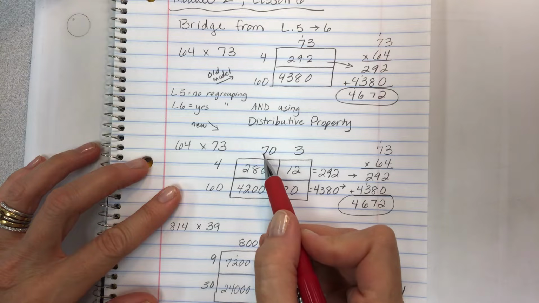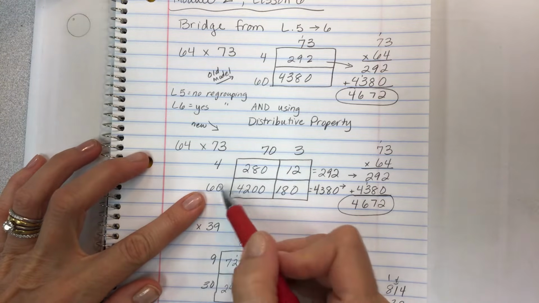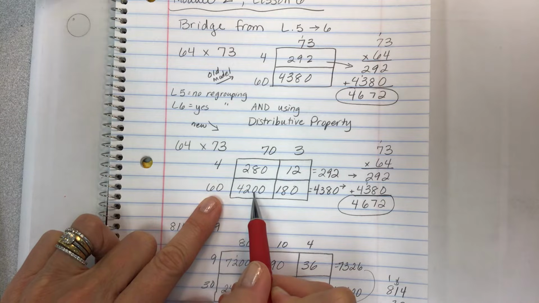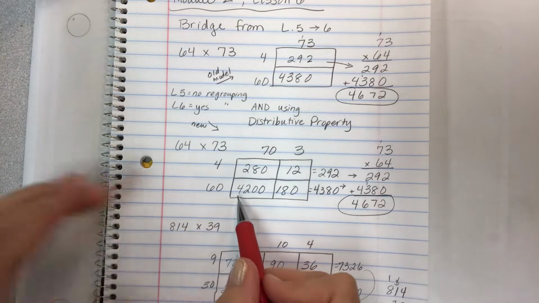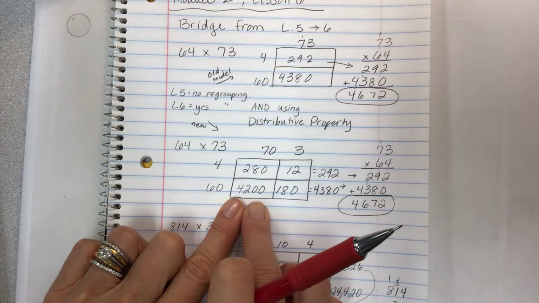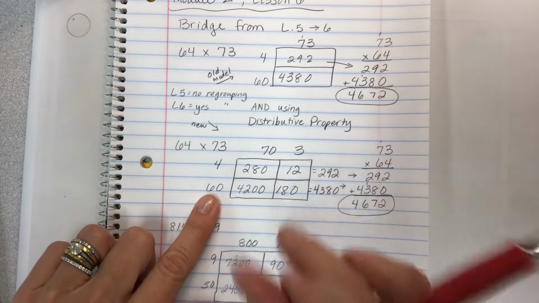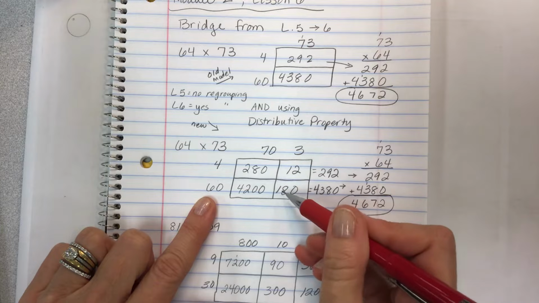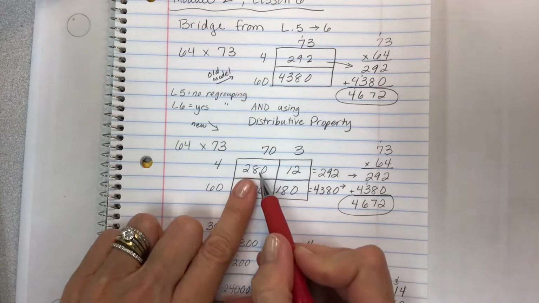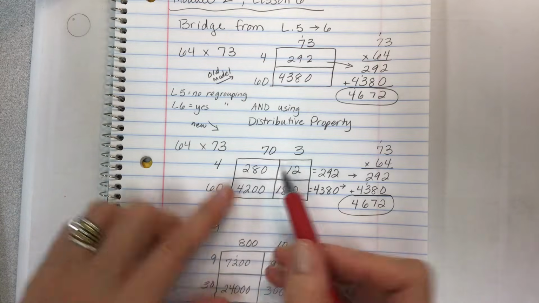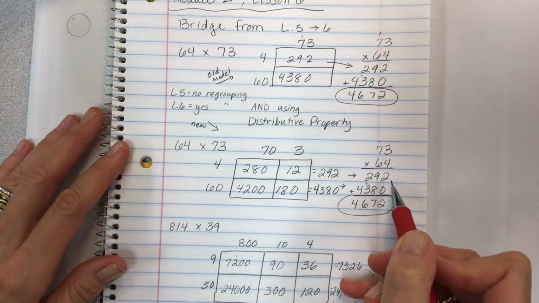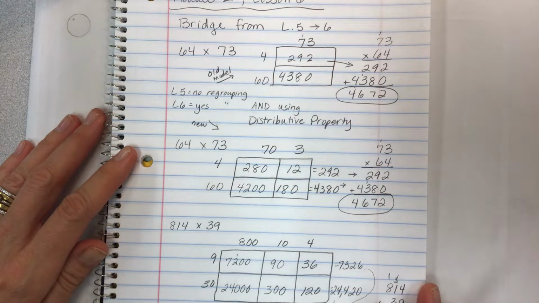Look at when I'm multiplying the tens by the tens. 7 times 6 is 42, and then I have the 0 from this 10 and the 0 from this one, so that I end up with 4,200. It'll be easier to calculate and get 3 times 6 is 18. Tack that 0 on for 180. Then you can add these two partial products to help you get your first partial product from the standard algorithm.